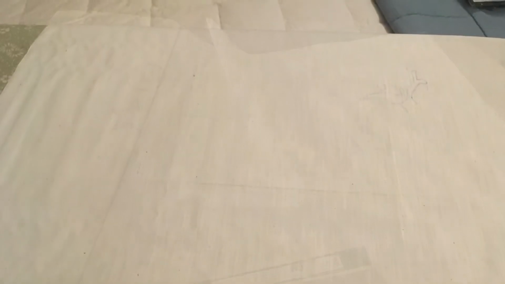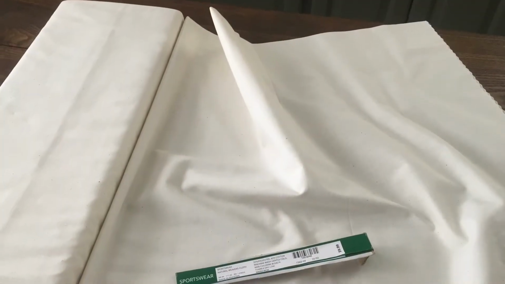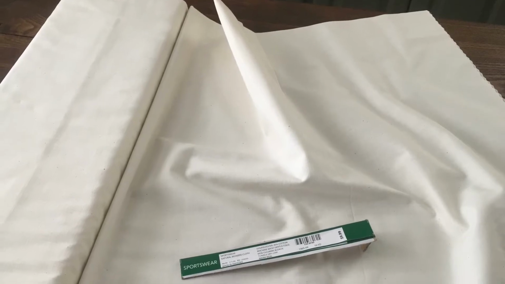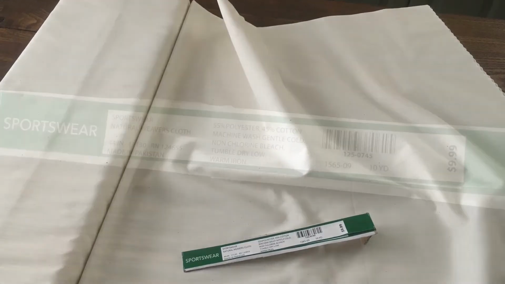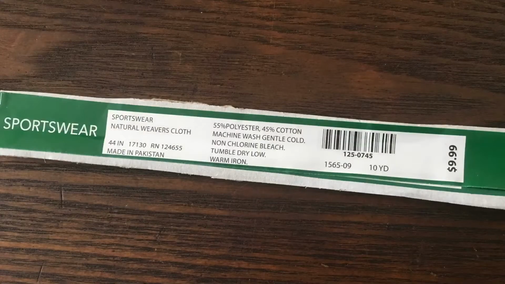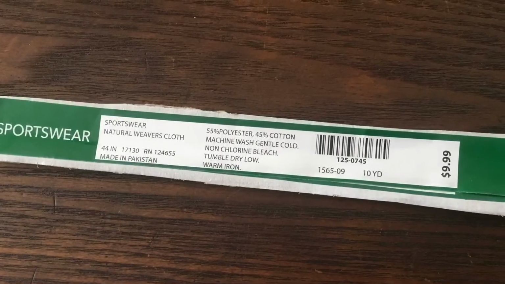The product code at Joann's is 1250745. Put it in your phone. If you need help finding it, mention this code to the sales clerk and she can direct you where to go. It is also available in my Etsy store.